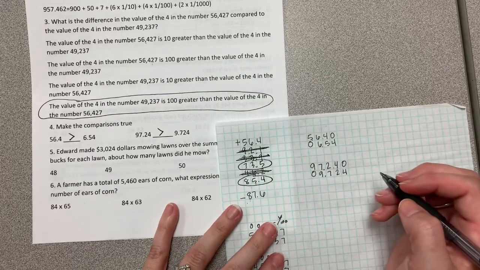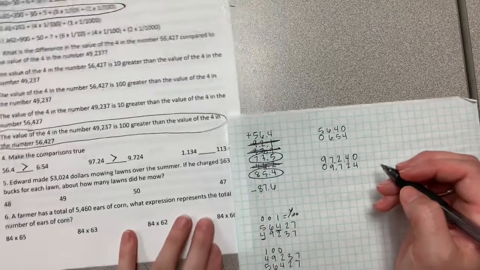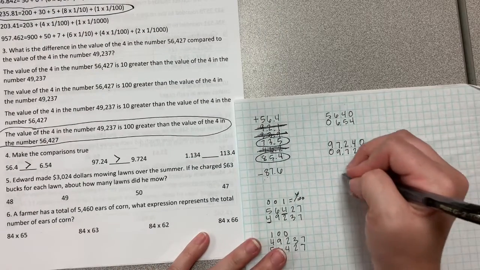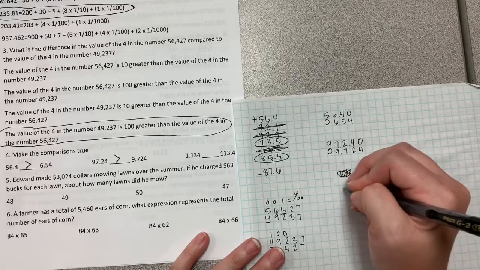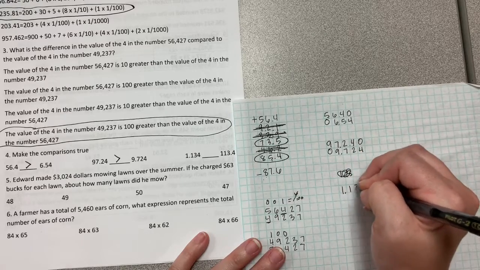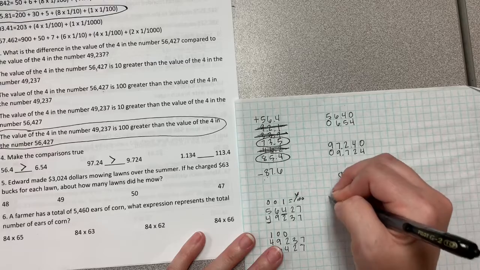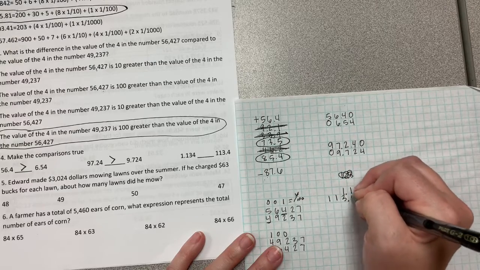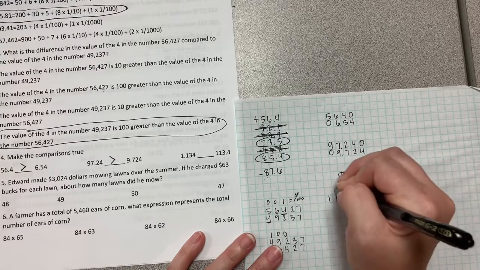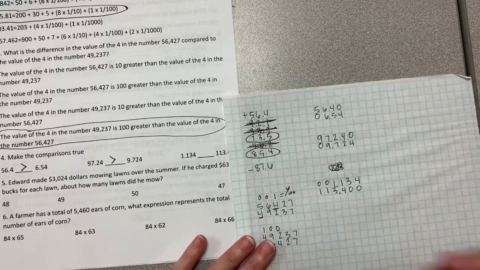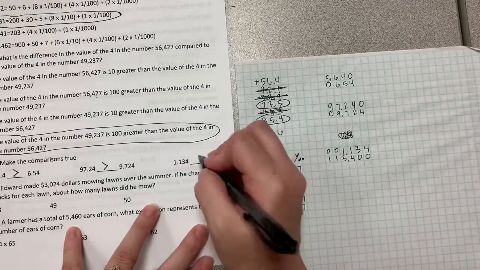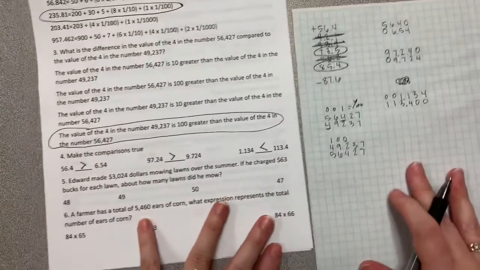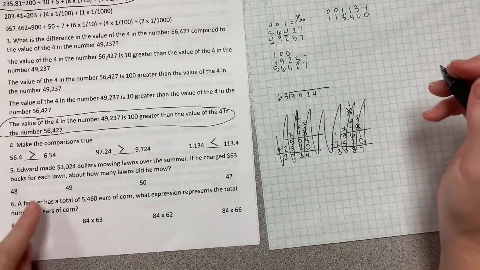And the next one is, I cannot write today, 1.134 and 113.4. So you see, I've used all the same numbers, but the decimal placement is what is going to determine if it's greater than or less than. So that's going to be less than. All right, we're going to go to number 5 now.